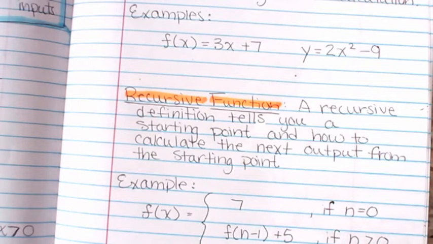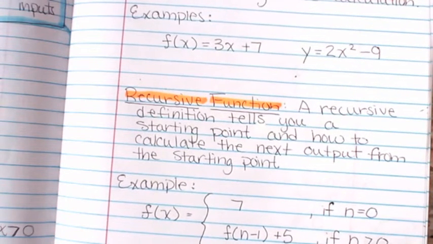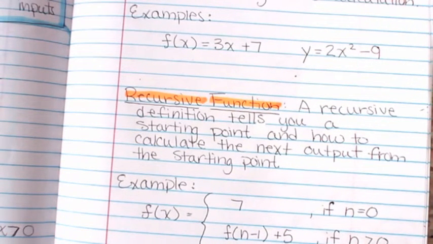This definition will also tell us what values we can use for n. So this is saying after we've got our starting value, then we can only use values of n where n is greater than 0.